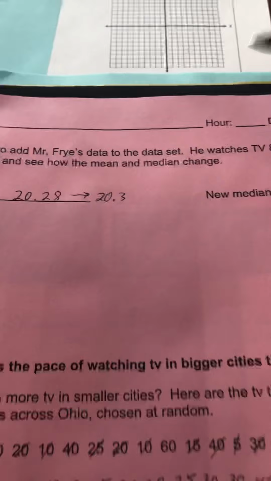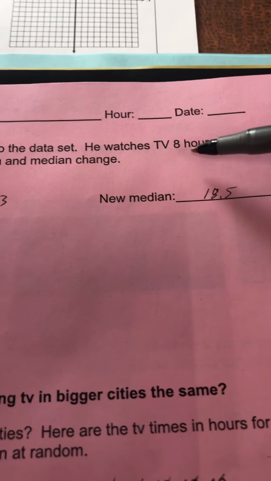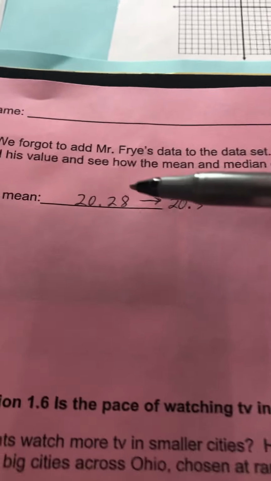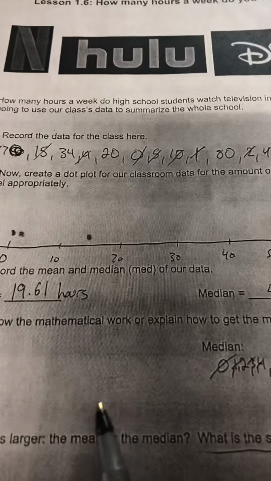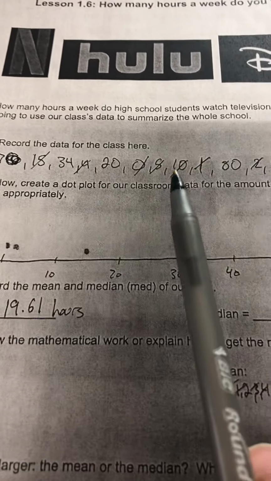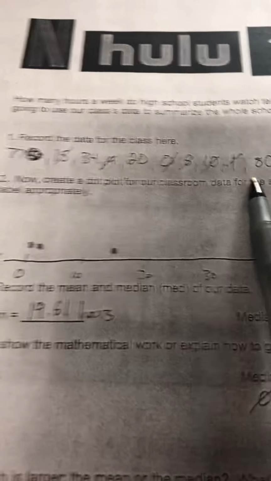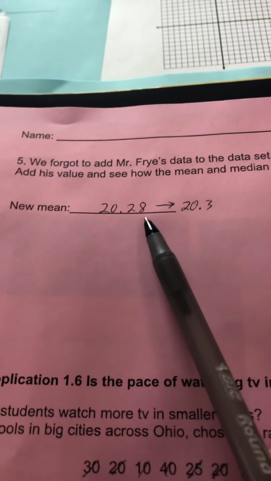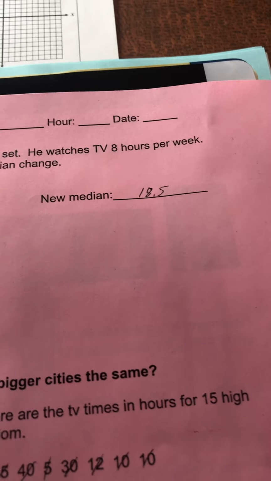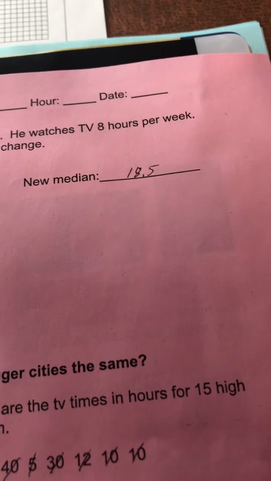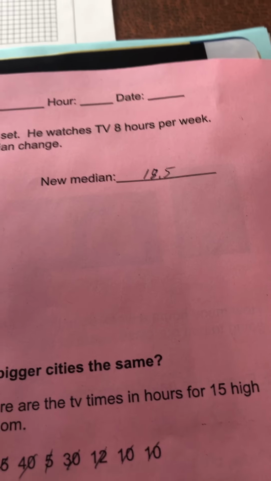So what you had to do for number 5 is add in Mr. Fry's information, 8. When you add to the list, you just took all that information from the back. If you're in 2nd period, you're going to take all of these, whatever it added up to, add 8 to it, and then divide by 14. For 8th period, we added it all up and divided by 14. We ended up getting 20.28 or 20.3. And the median shifted to 18.5. There were 2 in the middle, so you had to add them up and divide by 2 and end up getting 18.5.